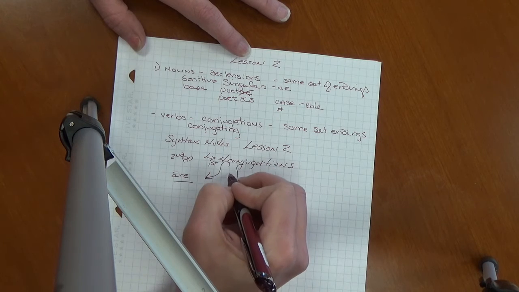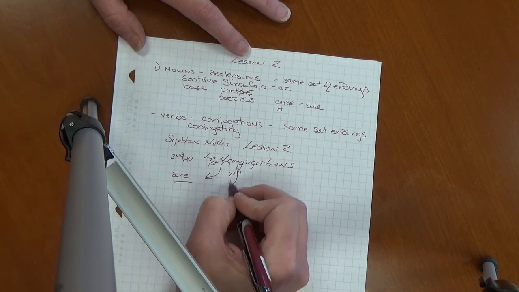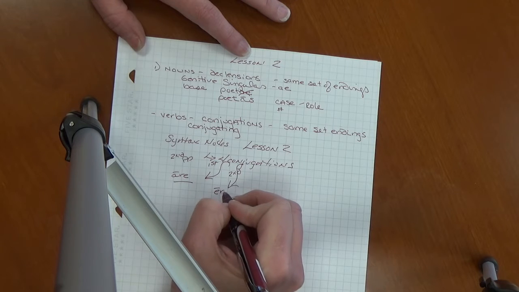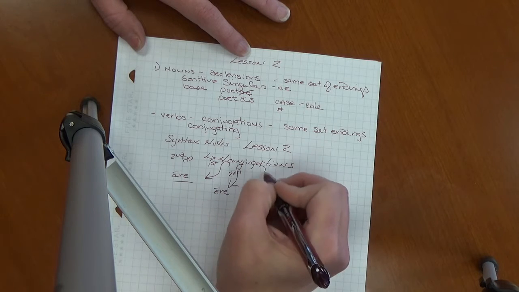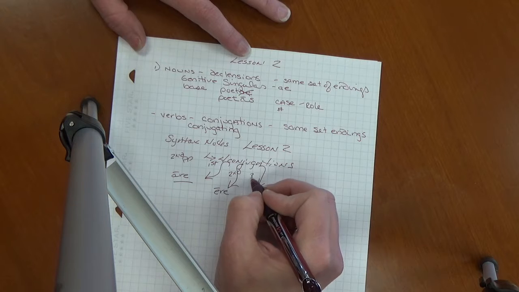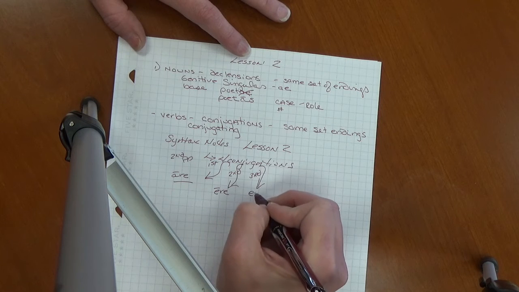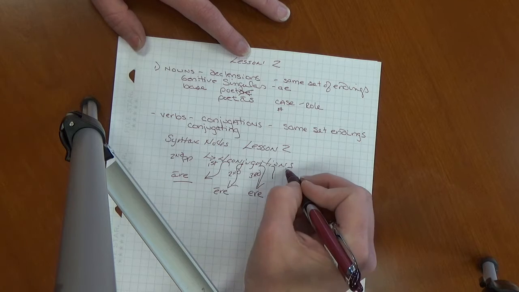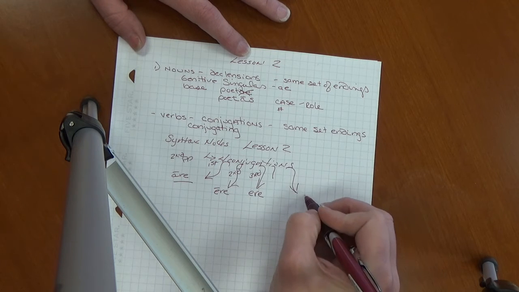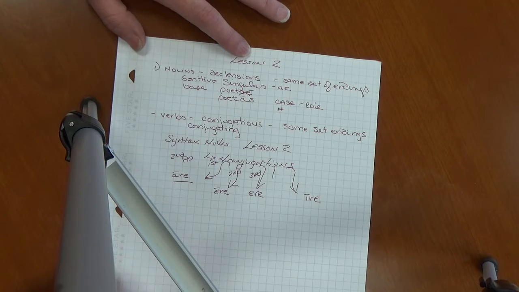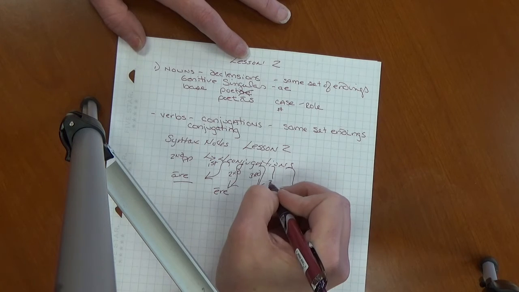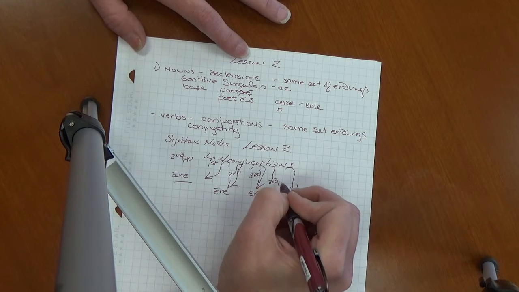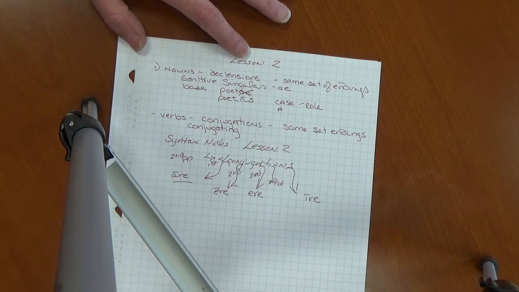The second conjugation ends in long ere. Third ends in short ere. There's one here in the middle. Fourth ends in long ire. There's an extra one here called third io that performs a little differently.